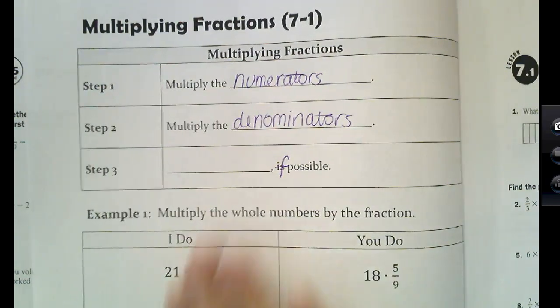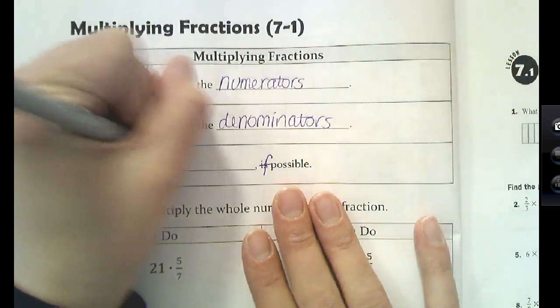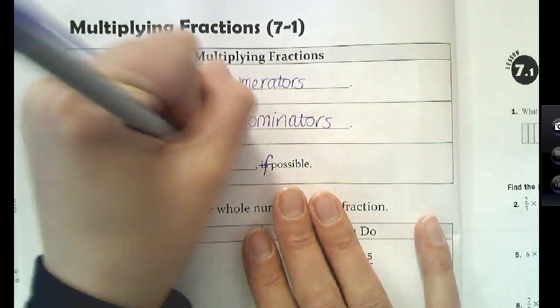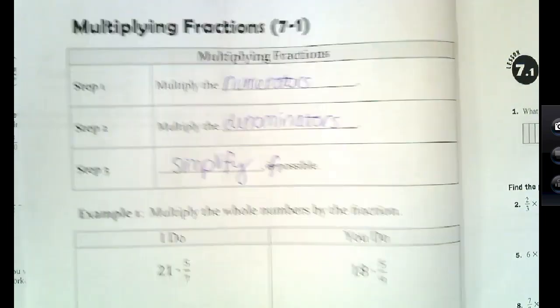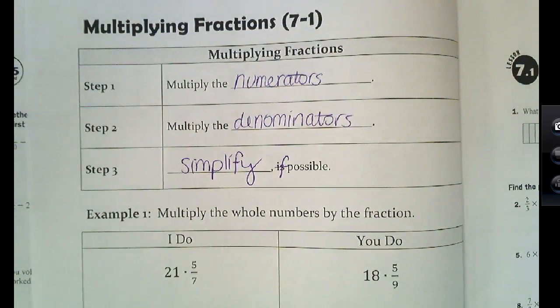And who thinks they can raise their hand and tell me what goes in for step 3? And step 3 is something that we did all of chapter 7. Very good. Simplify if possible. And I put "is possible." I should have put "Simplify if." That was a typo on my part. So we need to simplify if possible.